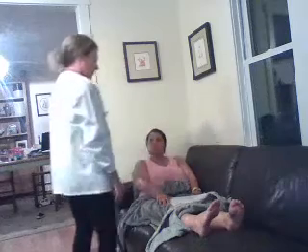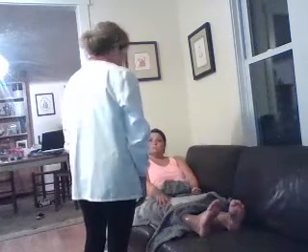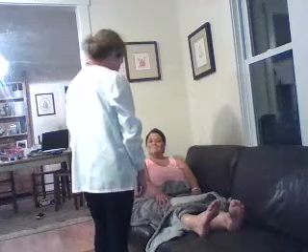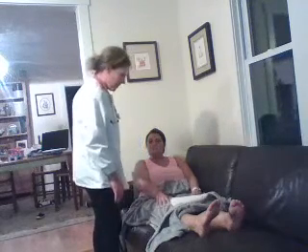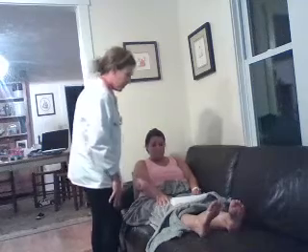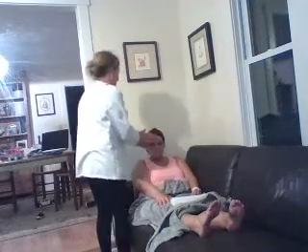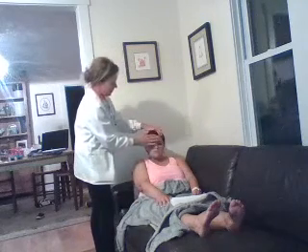And then I'm going to inspect her face for symmetry. I'm going to have her smile. Her smile is normal and symmetrical. I'm going to palpate her sinuses. I'm going to start with her frontal. And then I'm going to start some light palpation.